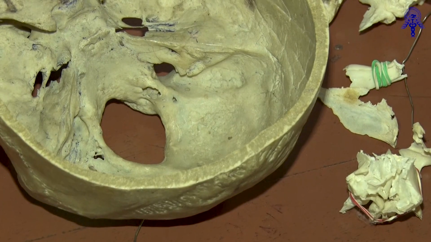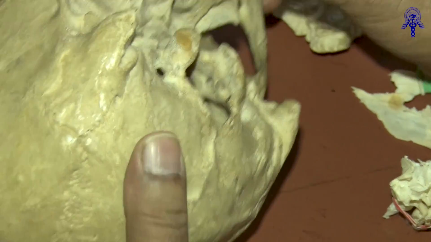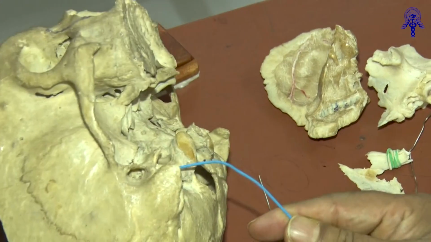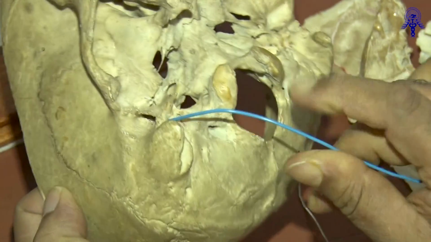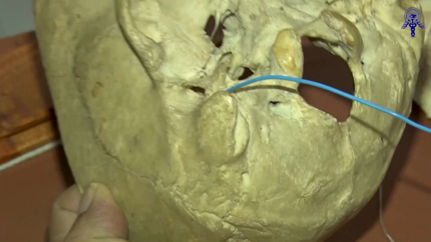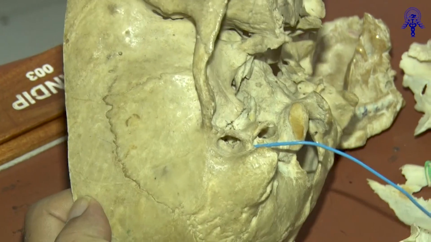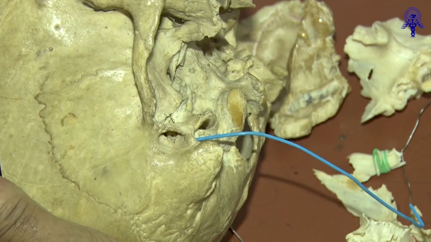Now we come to the outer portion, some of the important foramina in the outer portion of the skull. Firstly, can you see the opening here? Stylomastoid foramen. Just behind the root of the styloid process is the stylomastoid foramen.